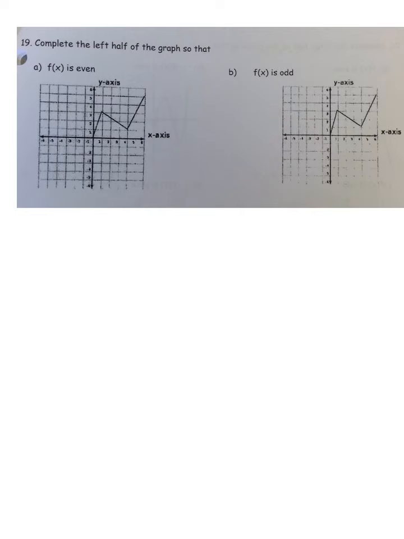All right, so turn the page and look at page 31. We're looking at number 19 at the top. I love these questions. Complete the left half of the graph so that the function in part A is even. So these are pretty cool. So what you do is, I'm going to change colors here so you can see it a little bit better.